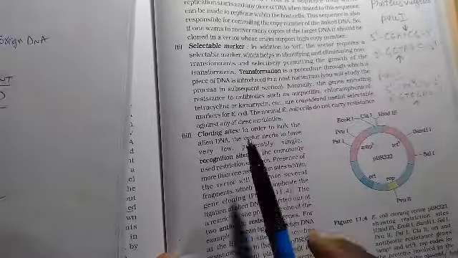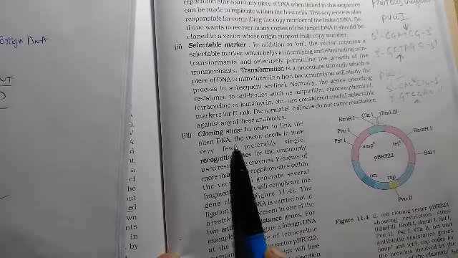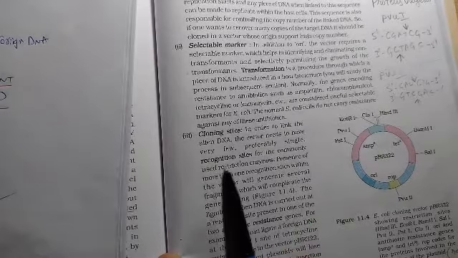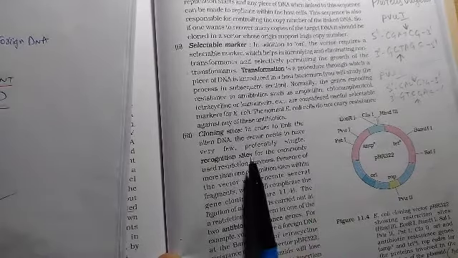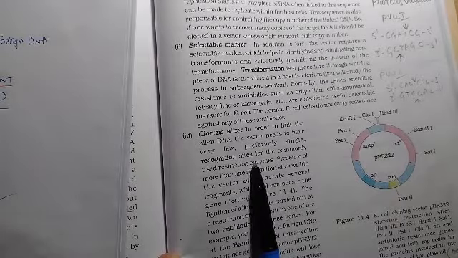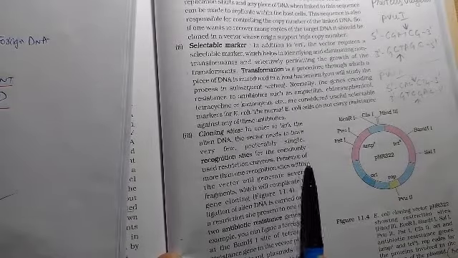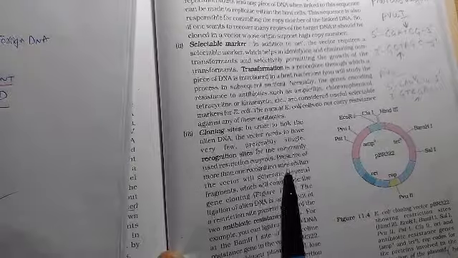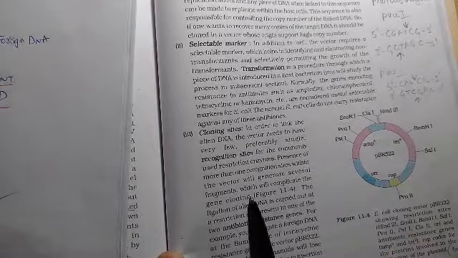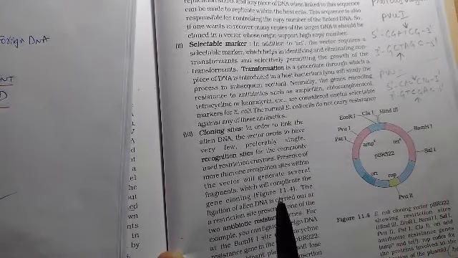In order to link the alien DNA, the foreign DNA of interest, the vector needs to have very few, preferably a single, recognition site for one restriction enzyme. The presence of more than one recognition site within the vector will generate several fragments, which will complicate the gene cloning process.